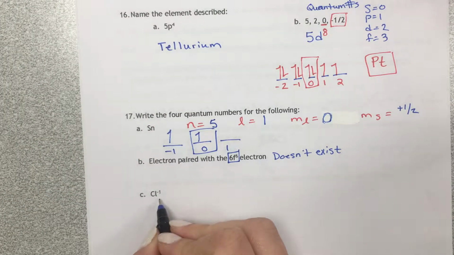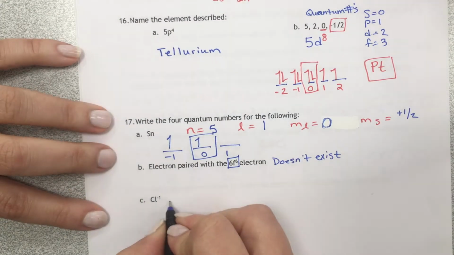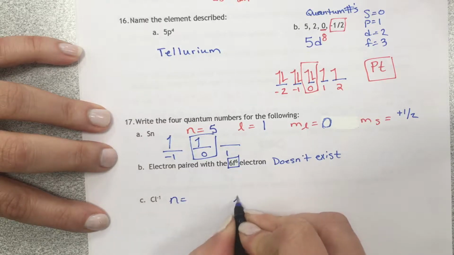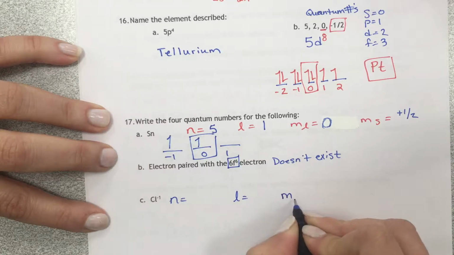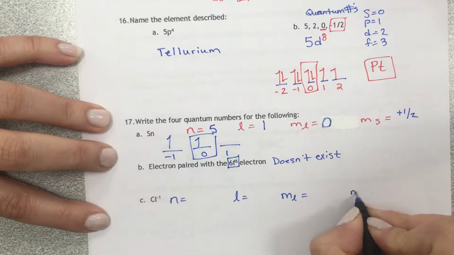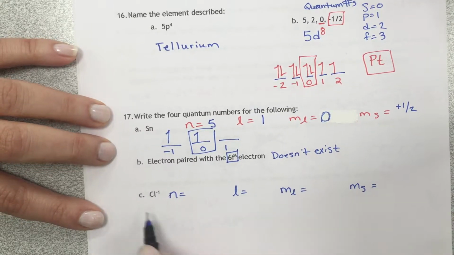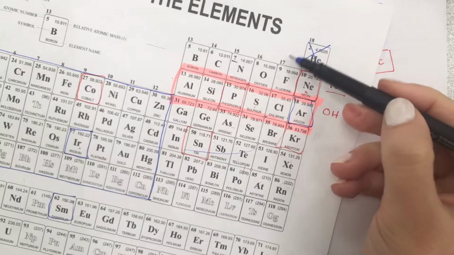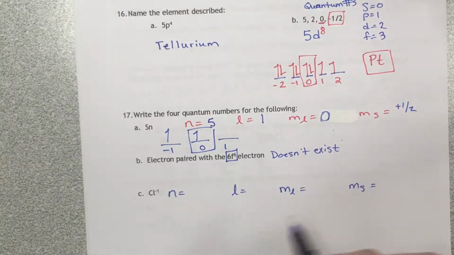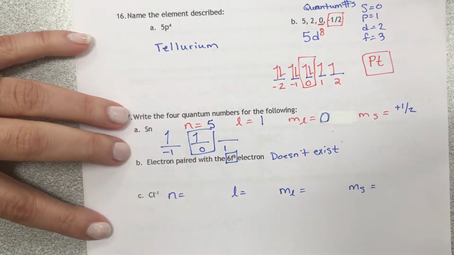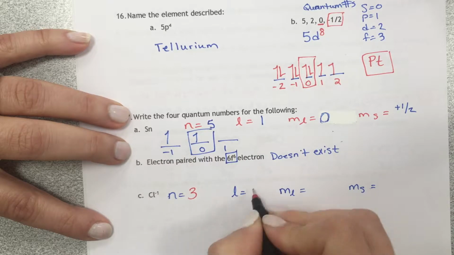Chlorine with a -1 charge. So the 4 quantum numbers, we have n, l, m sub l, m sub s. Okay, so chlorine, 1, 2, 3. So n would equal 3.